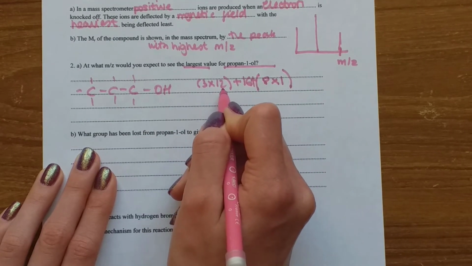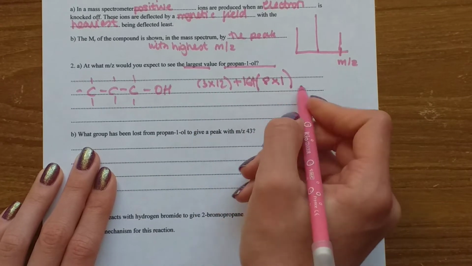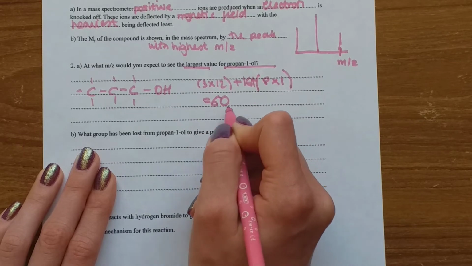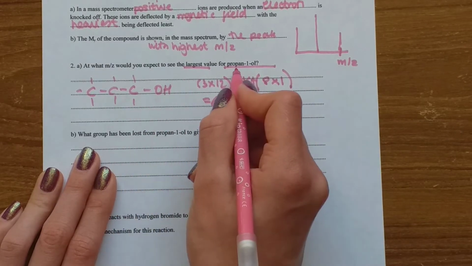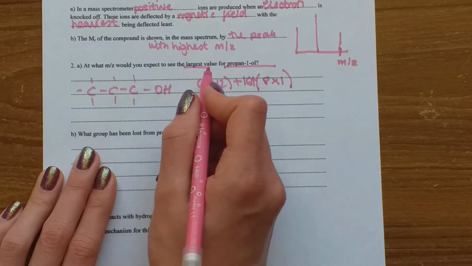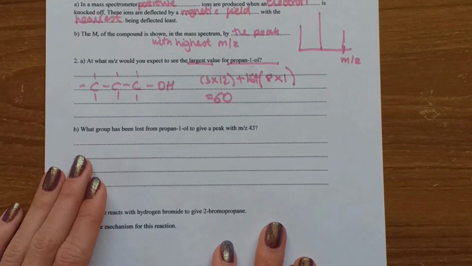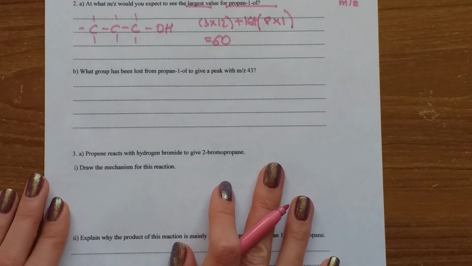That's the Ar of carbon, that's the Ar of hydrogen. Now we just add this all up, and this gives us 60. So 60 is the Mr of propan-1-ol, so that's going to be the largest value of m/z, which is the molecular ion peak. Okay, next question.